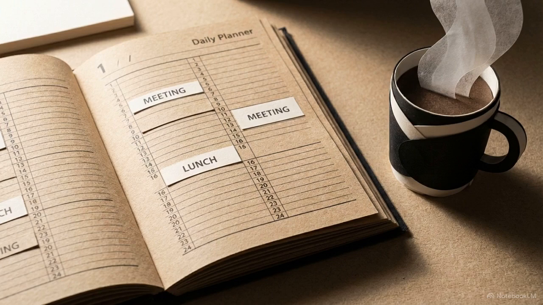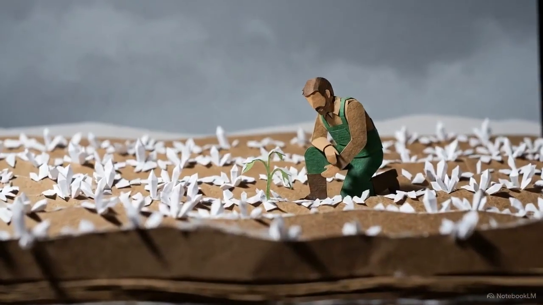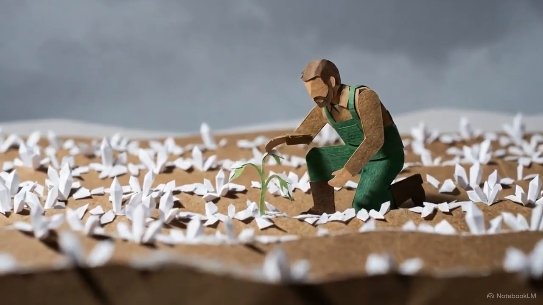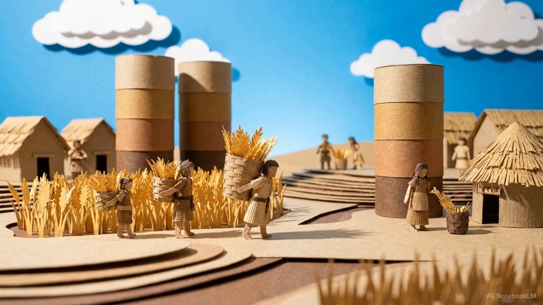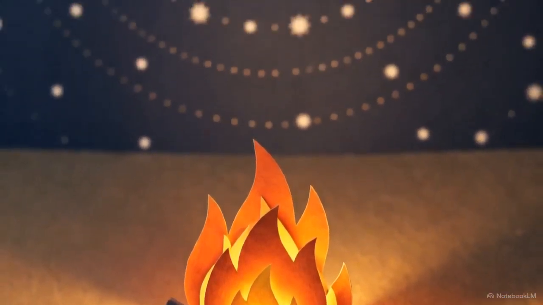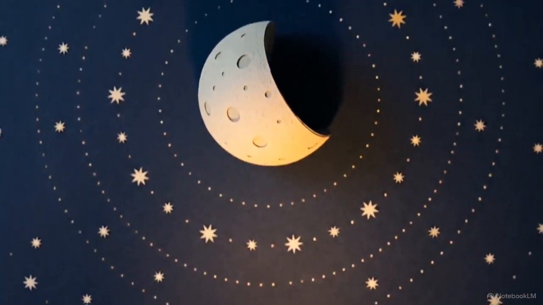A strict 24-hour cycle is highly practical for organizing a daily schedule, but it tells you absolutely nothing about when the first winter frost will arrive or when to plant your crops. Measuring the day is only the first step. To predict the seasons and ensure a stable food supply, early humans had to look past the daily motion of the sun and begin mapping the night sky.